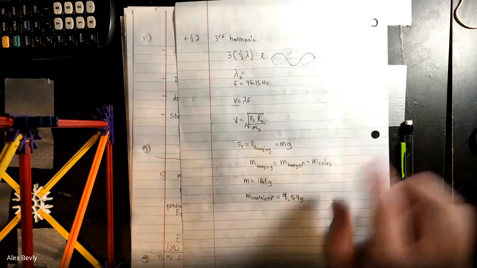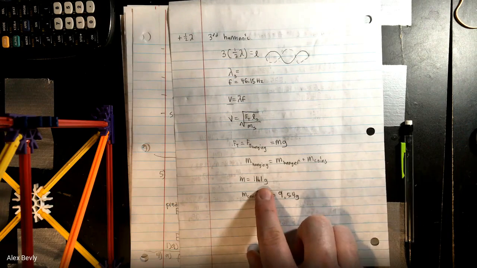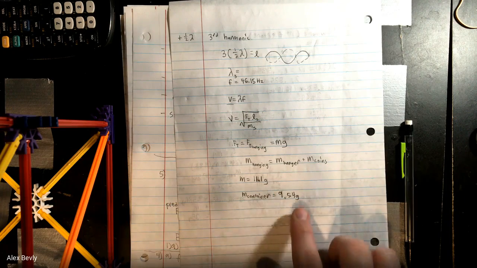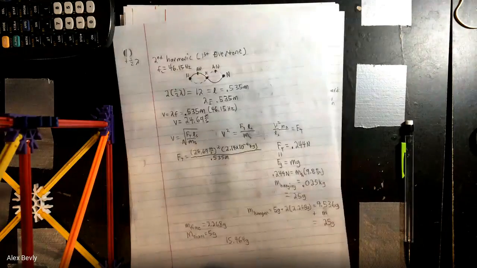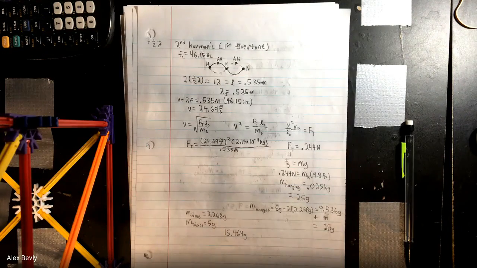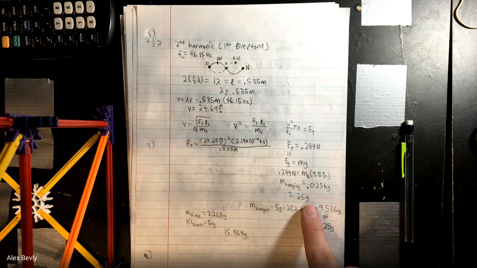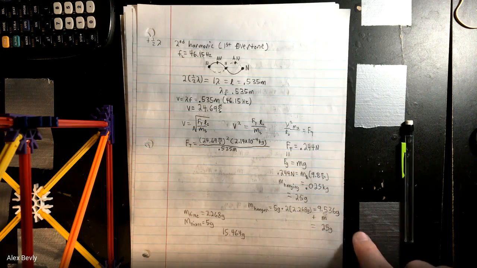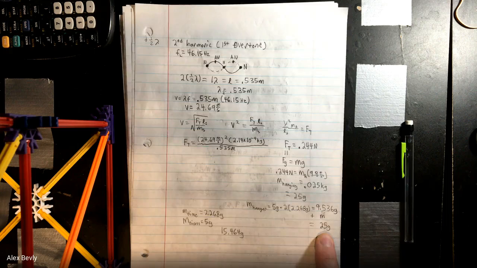Yeah, so we went through and calculated, say this was a third harmonic, a certain amount of mass, but we had the mass of the container. Say for that first harmonic, we figured out that we needed 25 grams.